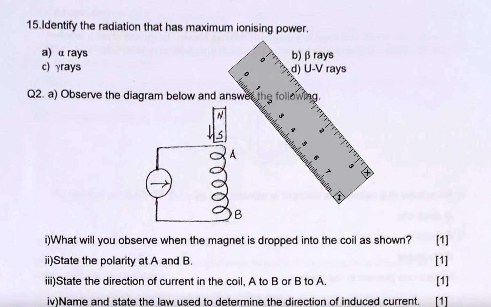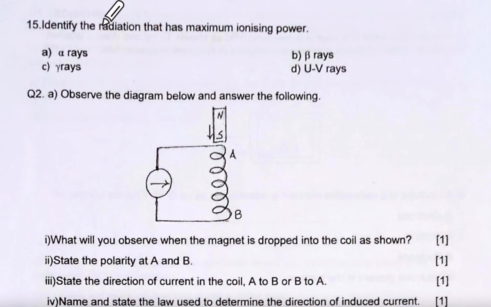Yes, 15th. Identify the radiation that has maximum ionizing power. Remember, bigger the particle, more ionizing. So it is A. Now count your marks on 15 and write them down. How many of you got how many wrongs?